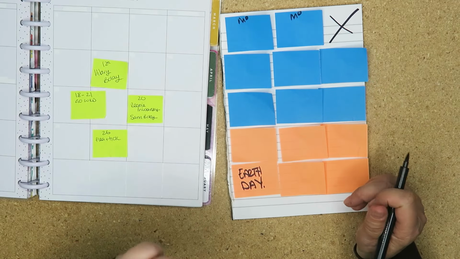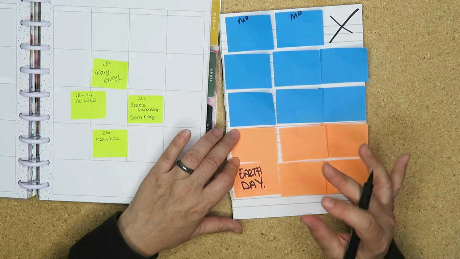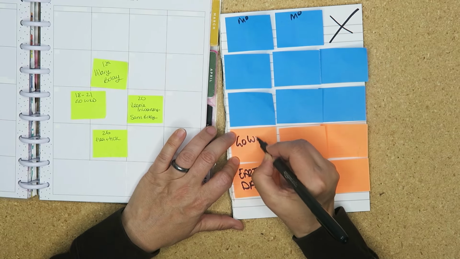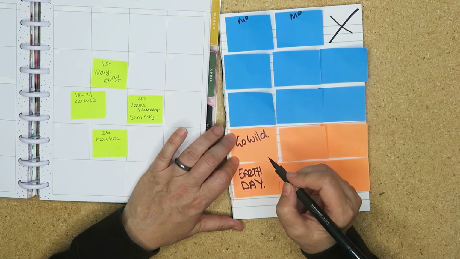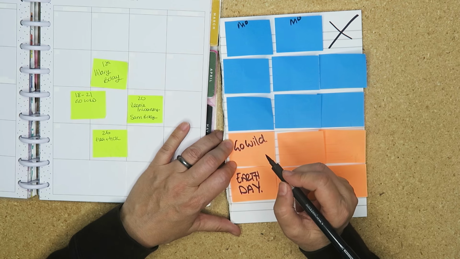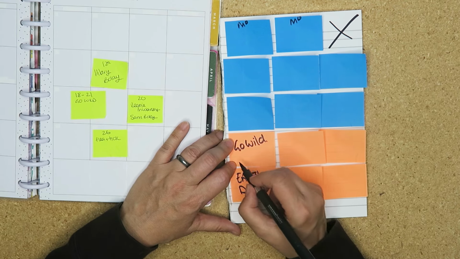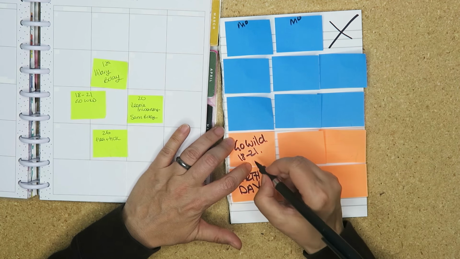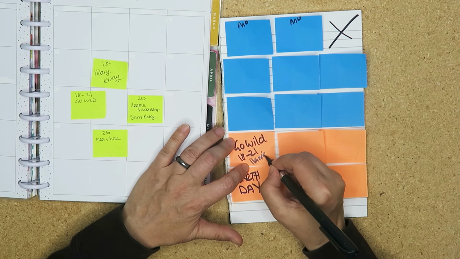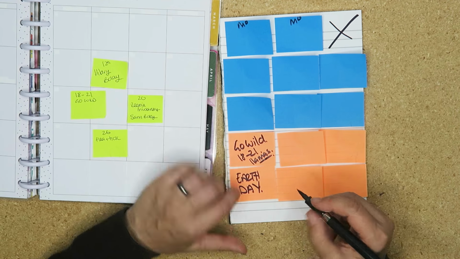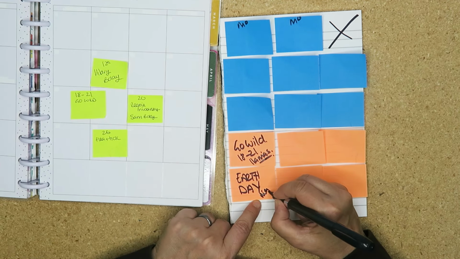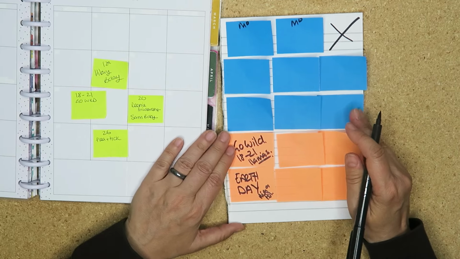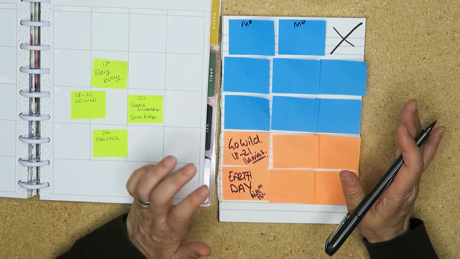Special event wise, we've got Go Wild. Again, I like to put my special events, holidays in my dashboard. So we're going to have Go Wild. And Go Wild is the planner convention. Convention? Is that the right word? I think so. The planner convention, and that's the 18th to the 21st. So that's going to go in my dashboard as well. And I'm going to put llamas. I have a couple of options. Earth Day, I'm going to use the mega holiday, and that will be for that. So we've done that. What's next?